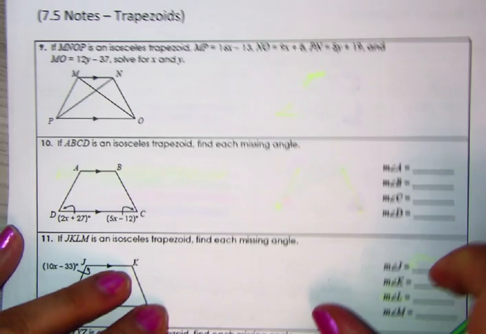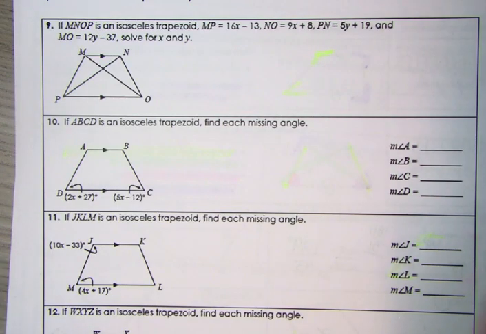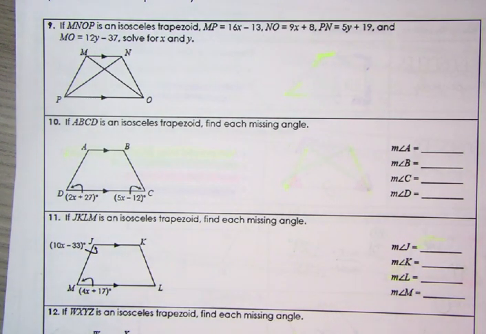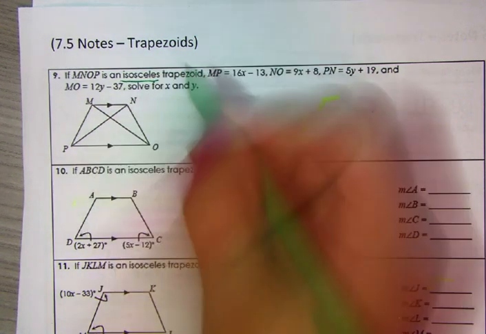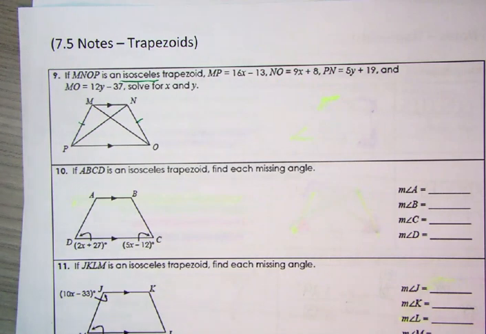Number 9 is, now all of these on this page are practice problems of the application using algebra. So I'll go over just how to set it up and how to solve it. That way you can do the math behind it. But number 9 is telling you it's an isosceles triangle. So as soon as you see that it's telling you isosceles, you're going to mark these as equal.